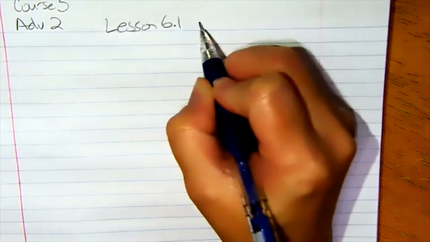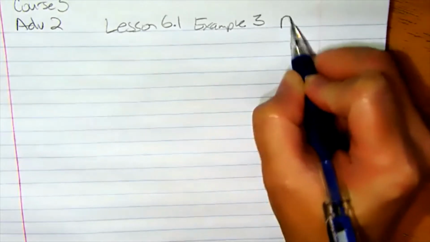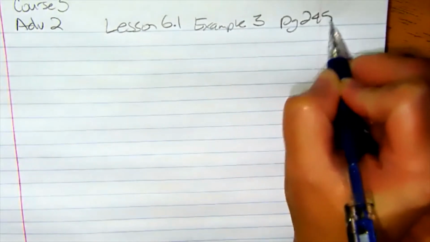Okay, if you are in 7 Excel, we are working from the Advanced 2 textbook. If you are in Math 8, we are working from the Course 3 textbook. We are doing lesson 6.1, example 3, and it can be found on page 245.